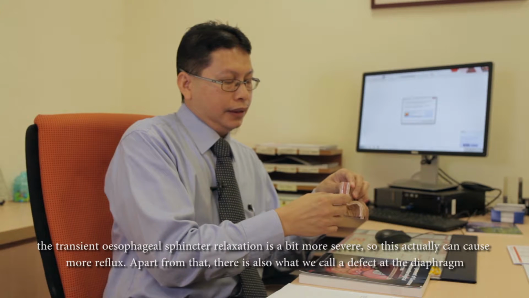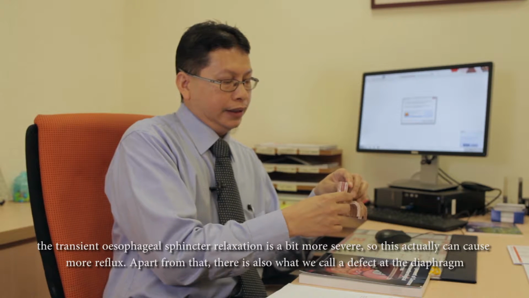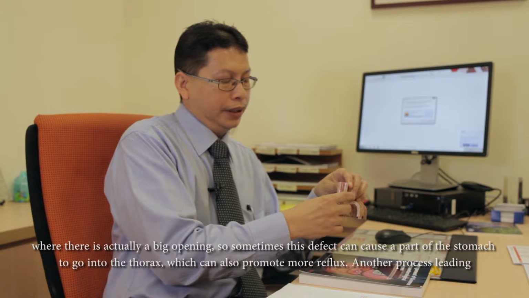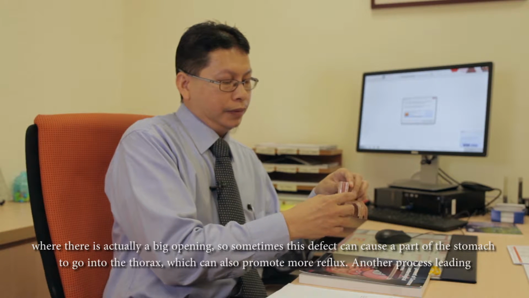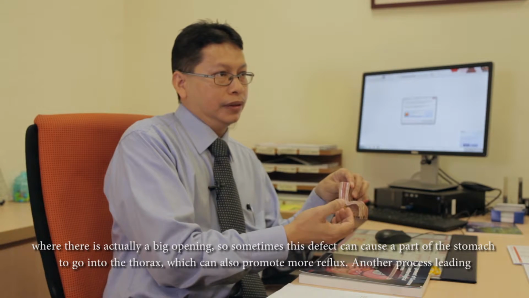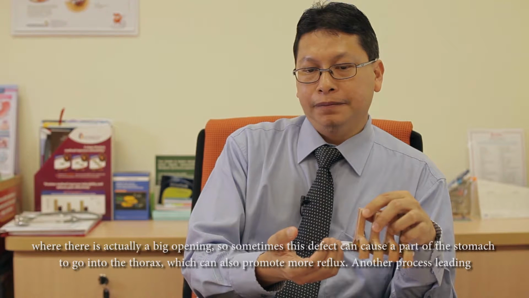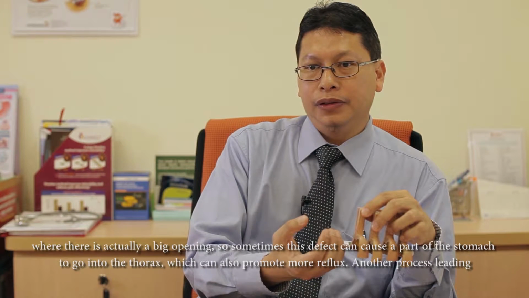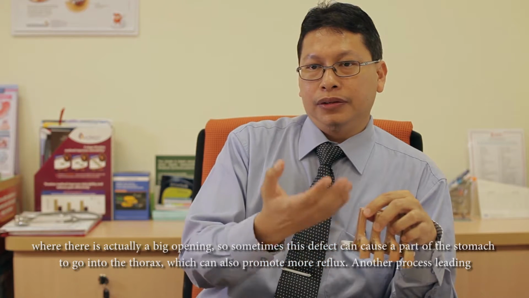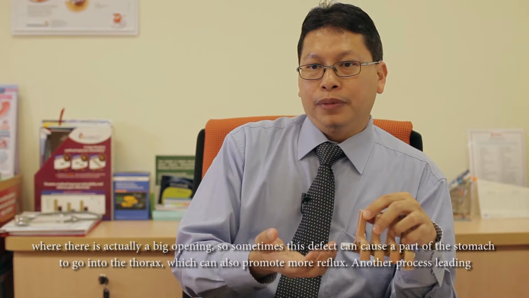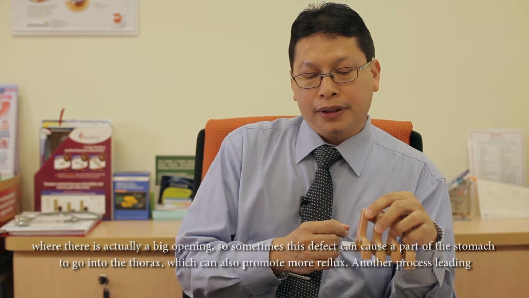Apart from that, there is also what we call a defect at the diaphragm. So there is actually a big opening. Sometimes this defect causes what we call a hiatus hernia, where part of the stomach goes into the thorax. So this also can promote more reflux.